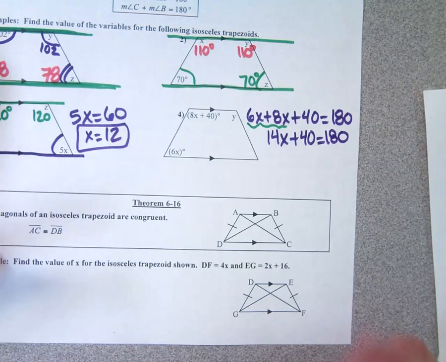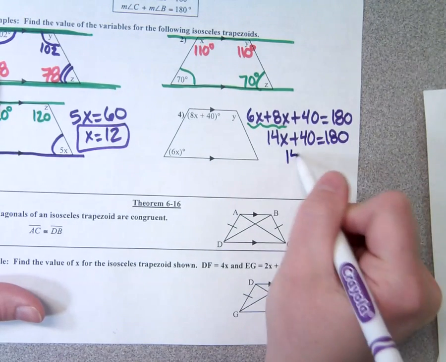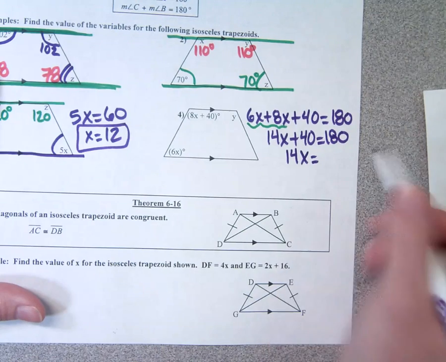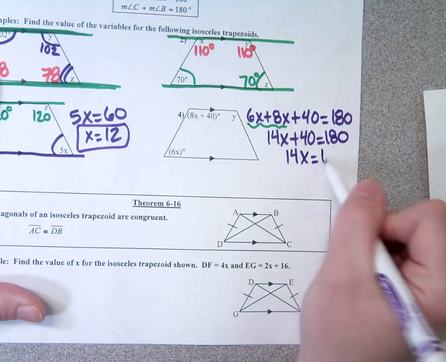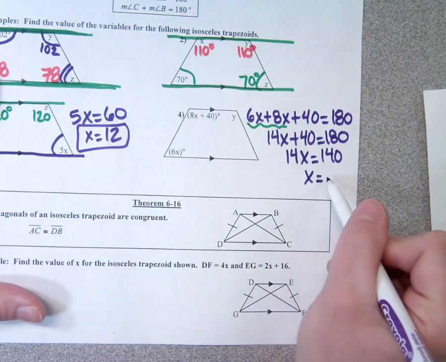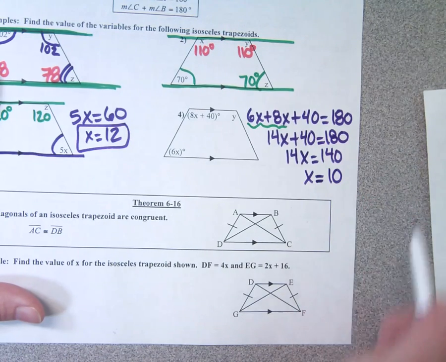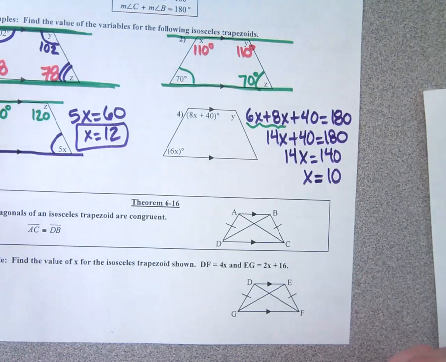Then what would you do? Subtract the 40. What do you get if you subtract the 40? 140. 140, and then when you divide? Just 10. Not 110. Just 10.